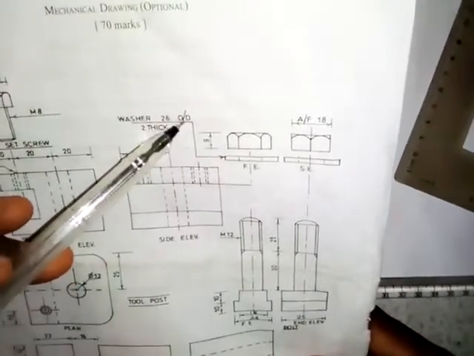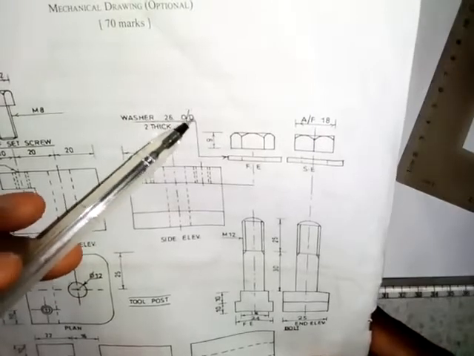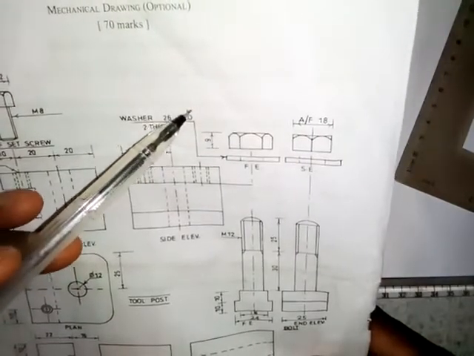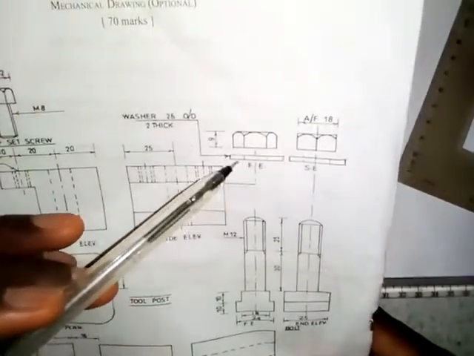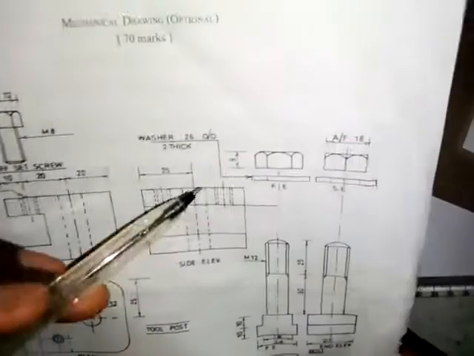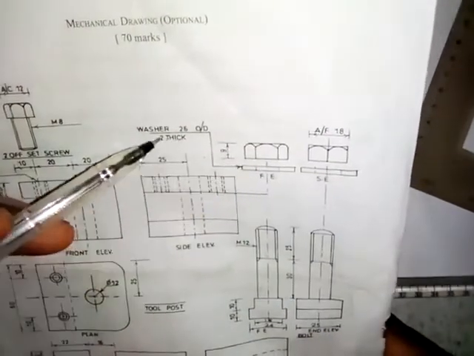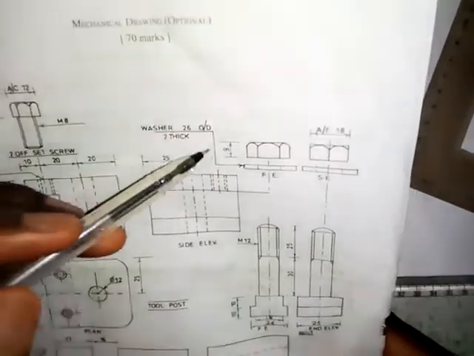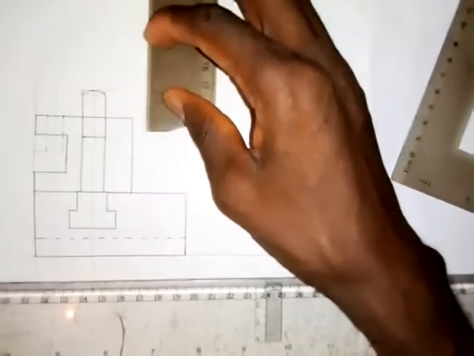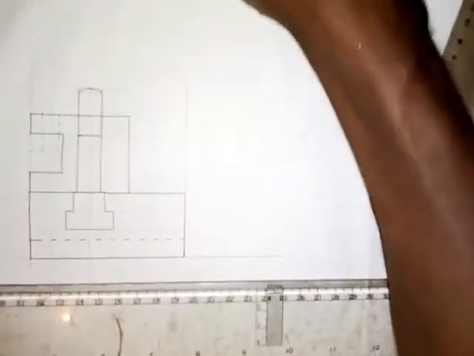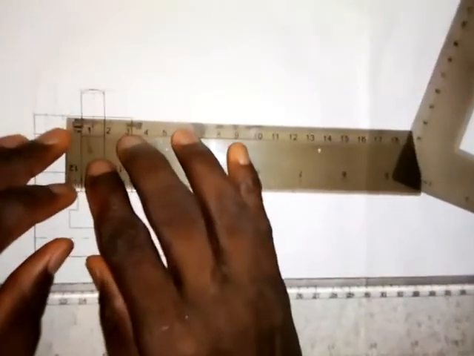This OD that they put here is outside diameter. It means the outside diameter from here to here is 26, and the thickness is 2 millimeters, as we have here. So let's put the washer first. 26 divided by 2 is 13.